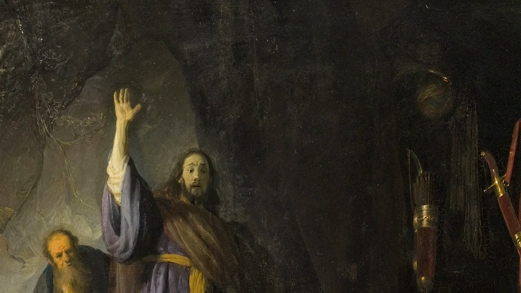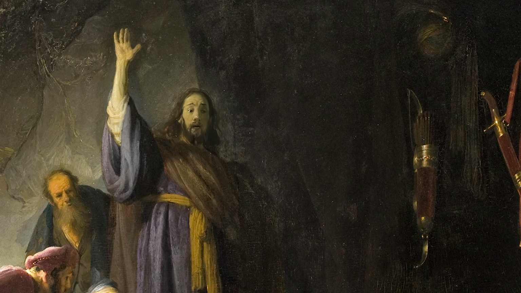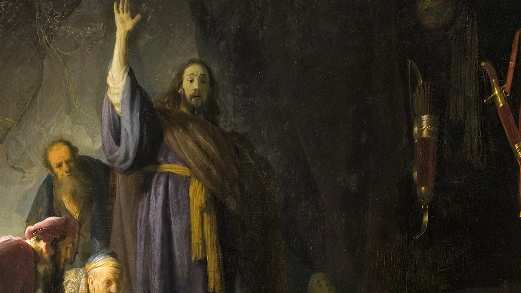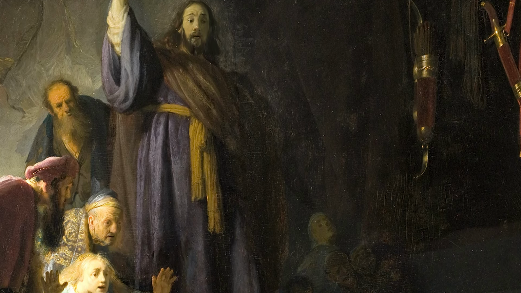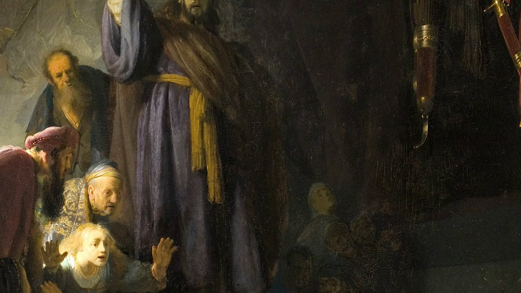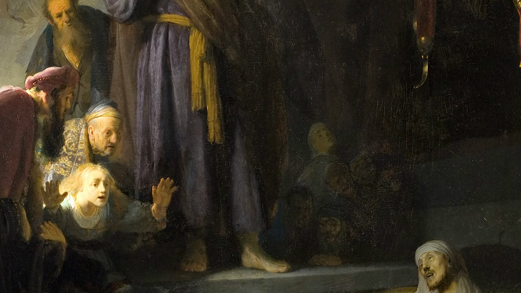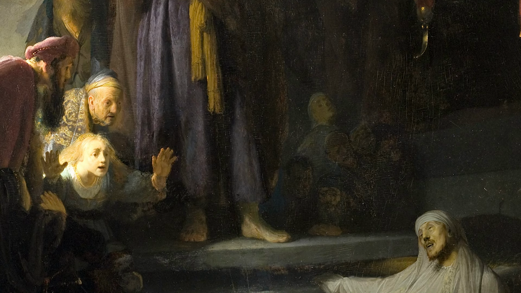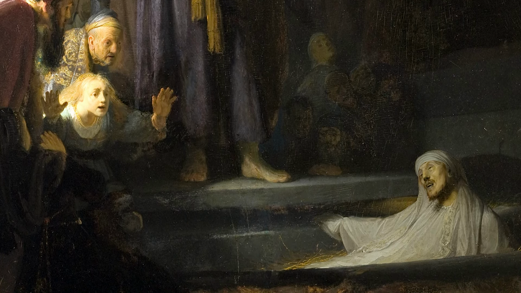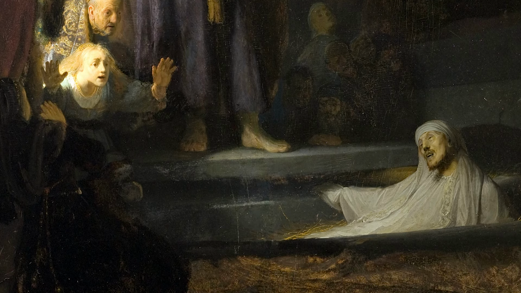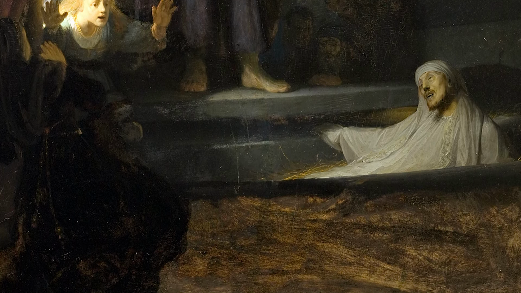The light source seems to emanate from Christ and from Lazarus himself, establishing a visual dialogue between divinity and restored life. Chiaroscuro takes on a leading role here, marking the contrast between death and hope, terror and faith. Rembrandt shows his ability to orchestrate human reactions with a powerful psychological realism. Some of the spectators cover their faces, others raise their hands in disbelief.